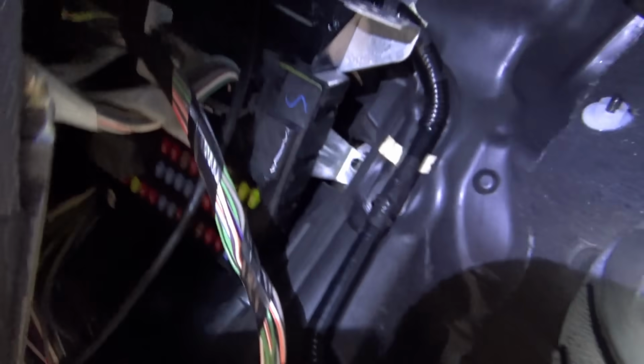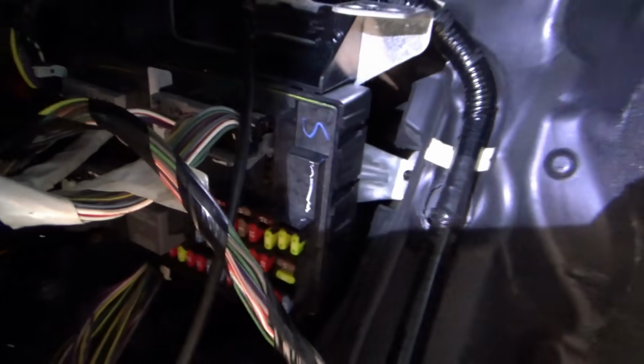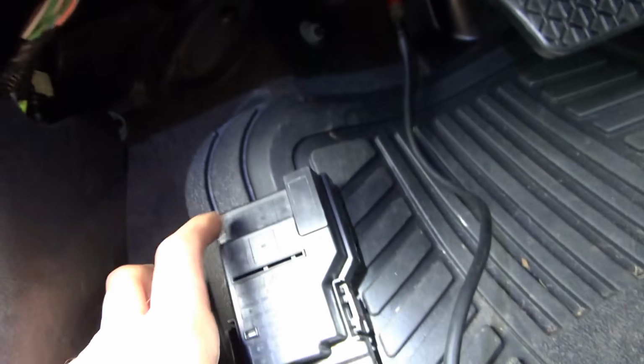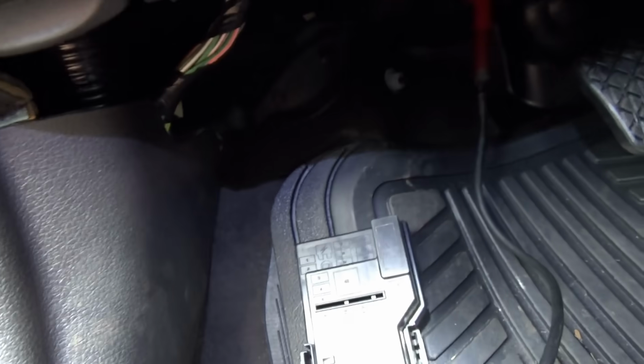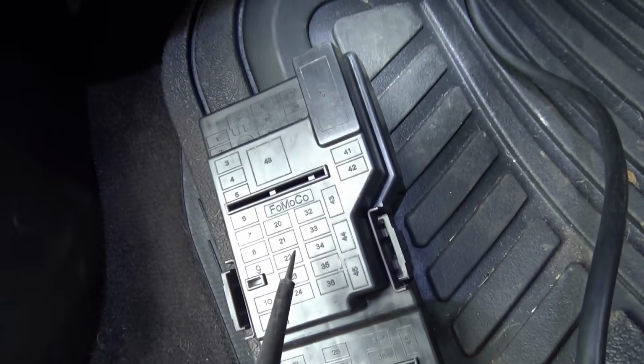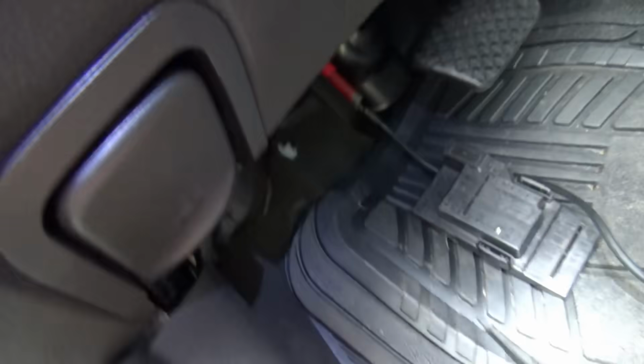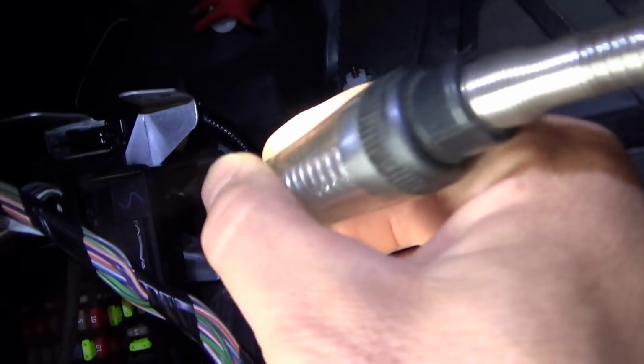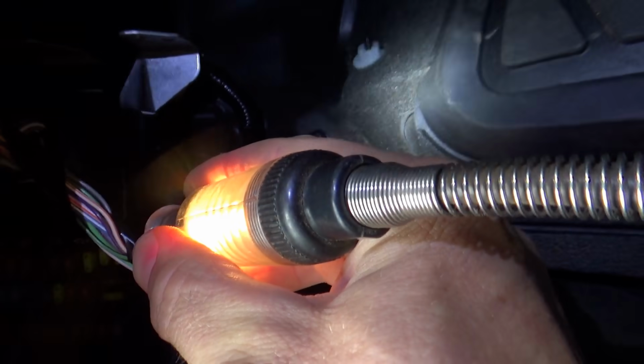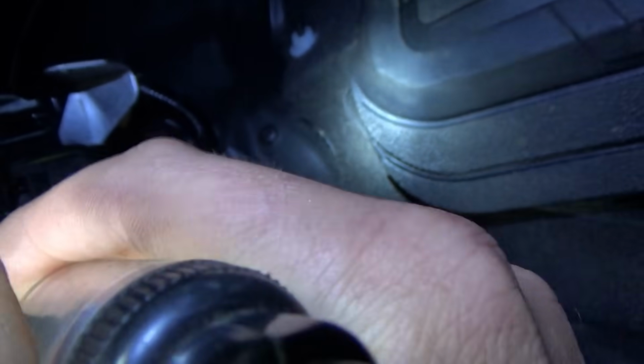Alright, so the smart junction box, typical Ford style, is a little packed in there, but fuse 36 is right here. Fuse 29 is all the way up here. So let's make sure the test light works. I'm going to check one of these lower fuses. Okay, yes, so my test light has a good ground.